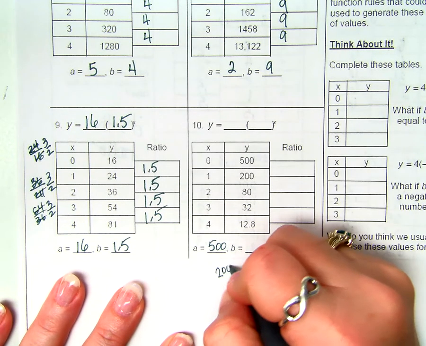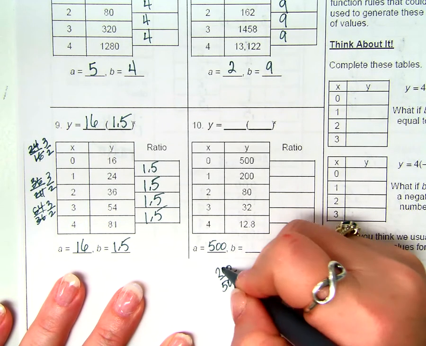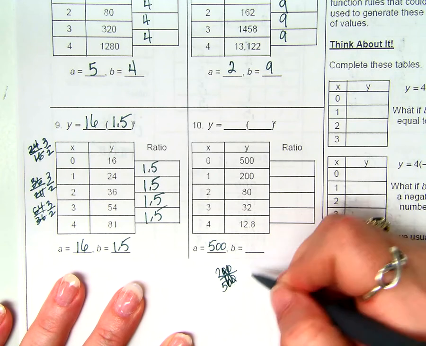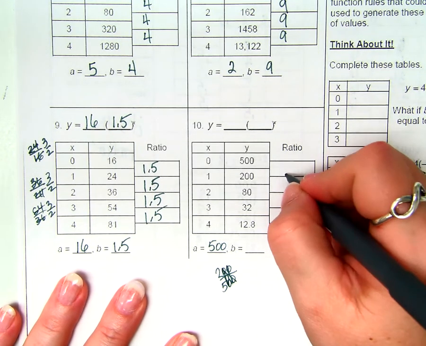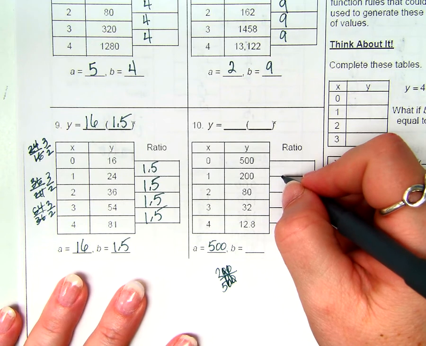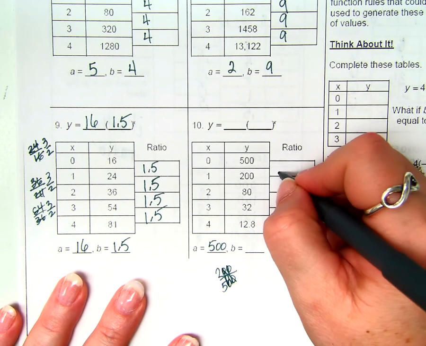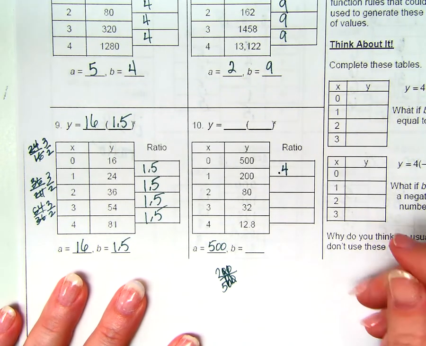200 divided by 500. Divide both numerator and denominator by 100. 2/5. You want fractions or decimals? Then what's the decimal? 4/10. So 4/10 or 0.4.